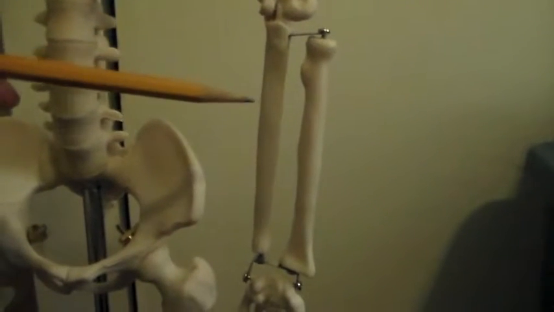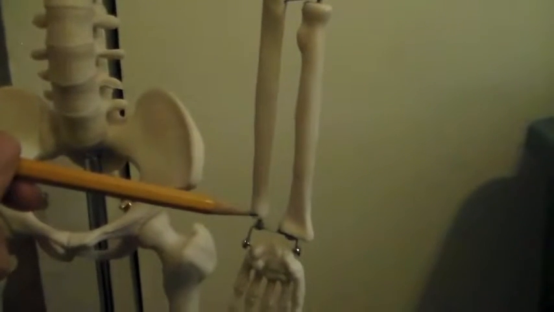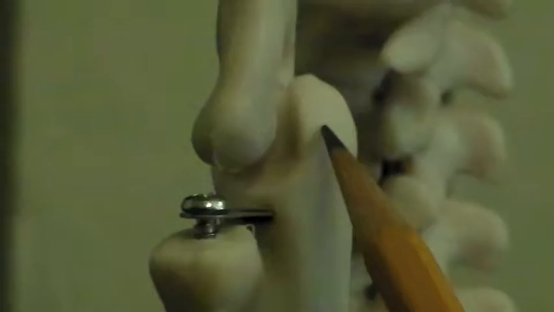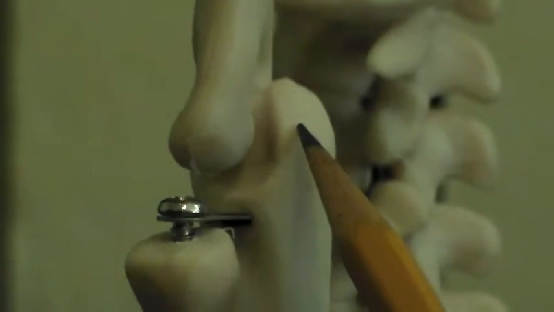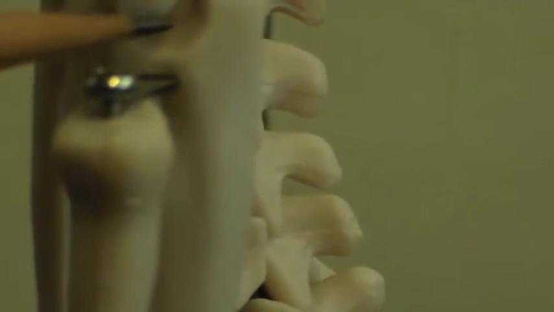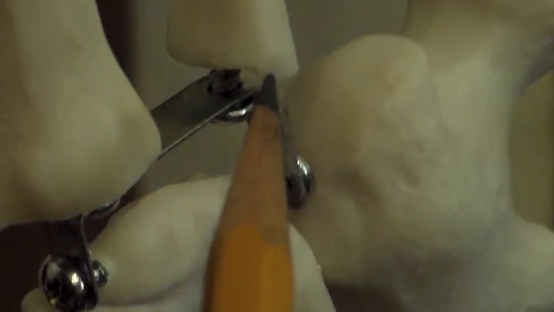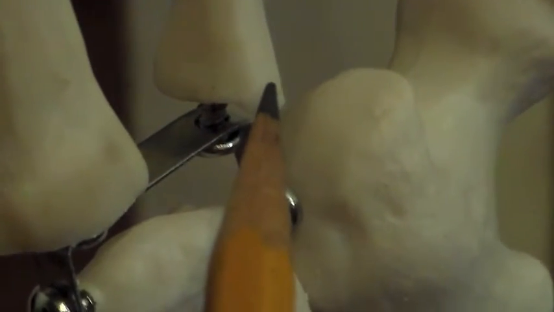This bone right here is the ulna. Turn it around. Back here we have the olecranon. You can see right here, that is the coronoid process. Down here we have the styloid process of the ulna.